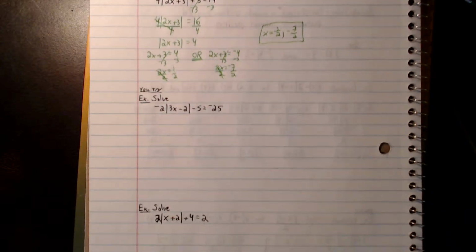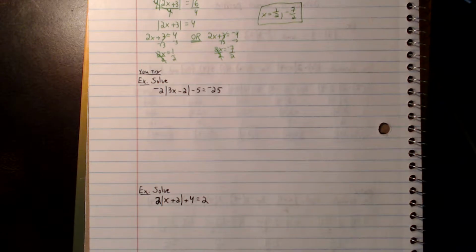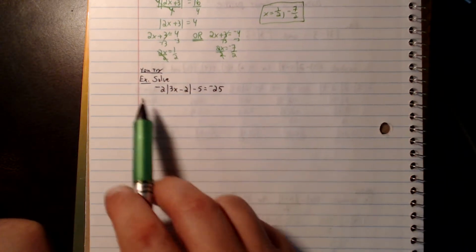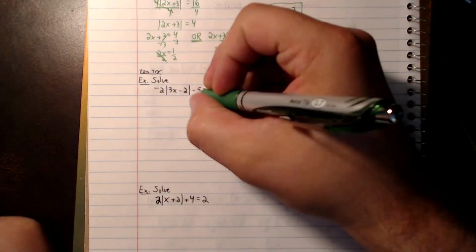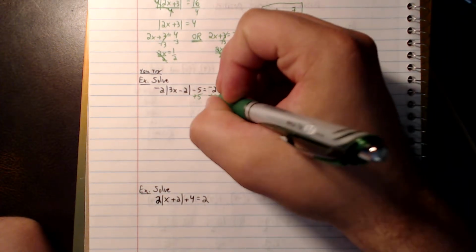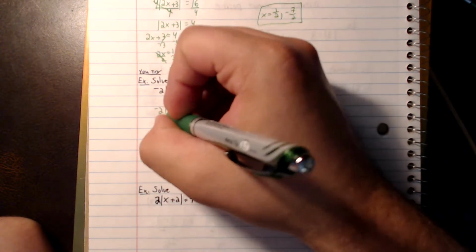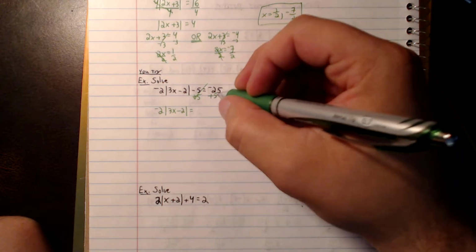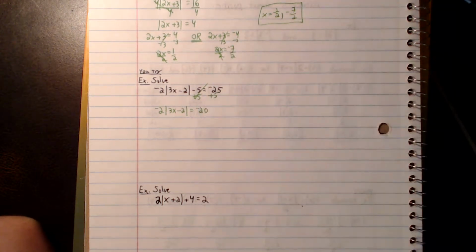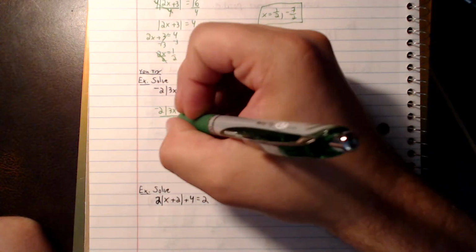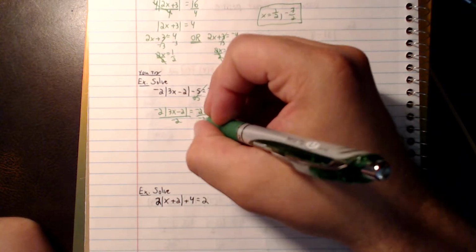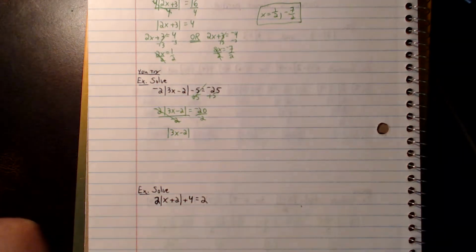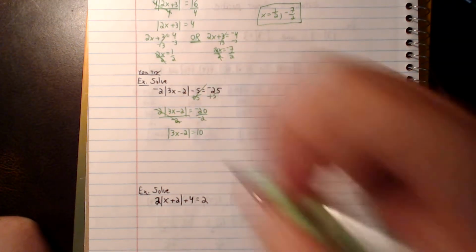Alright, let's see how you did here. We'll leave this one up as a reference. We want to start solving, so we got to get rid of some of the stuff. I hope that you got rid of this 5 first by adding to both sides. -25 plus 5 is -20. Then we'll divide by -2. 3x minus 2, still inside the absolute values, equals 10.